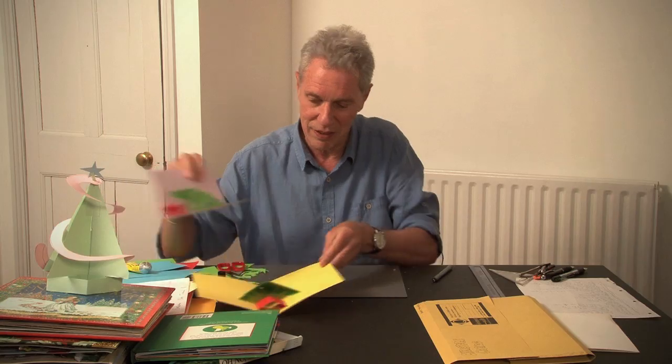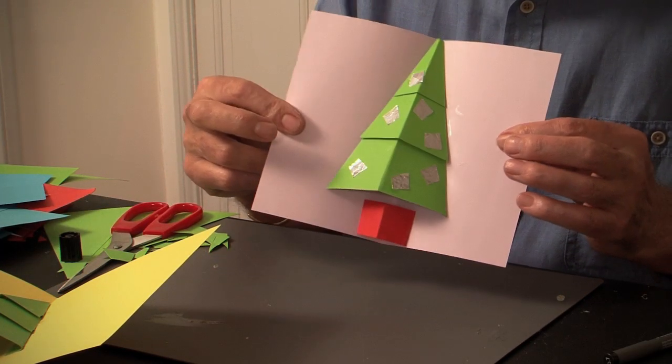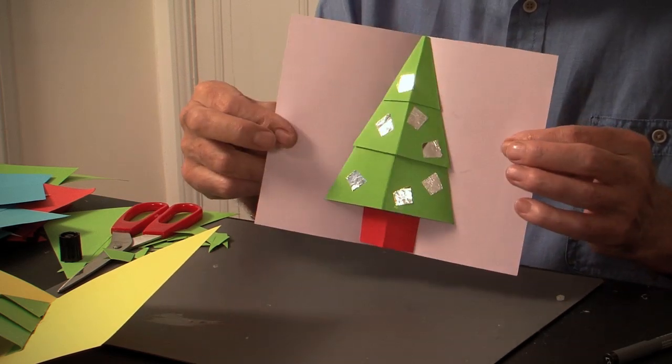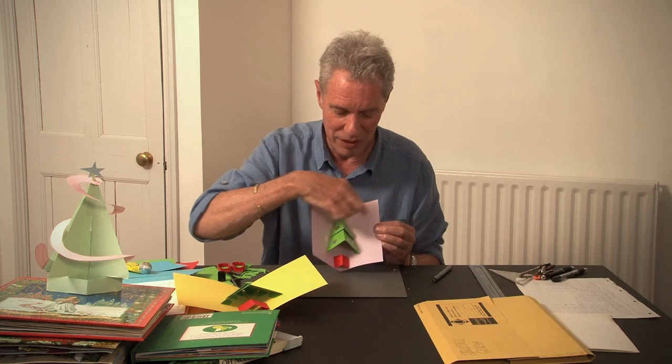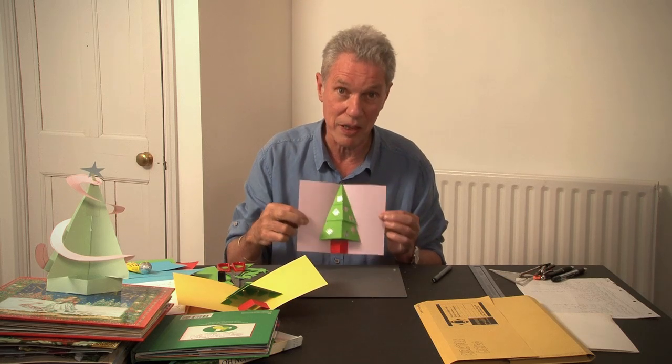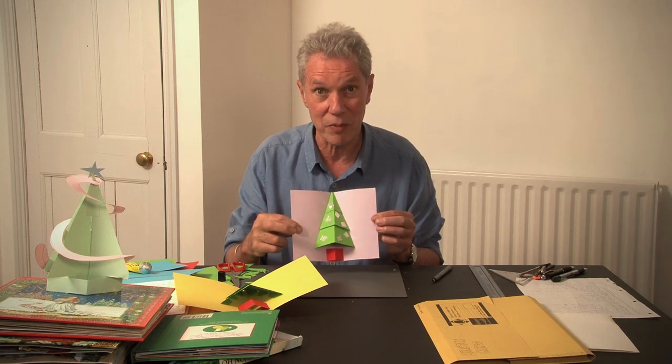In this case, I've just put really crudely cut out bits of foil. It's just silver foil, gives us a bit of sparkle. And if I was doing a really nice one for friends, I'd probably put bits of glitter all around the rest of the page as well. So that's a really simple, easy, quick Christmas card pop-up.